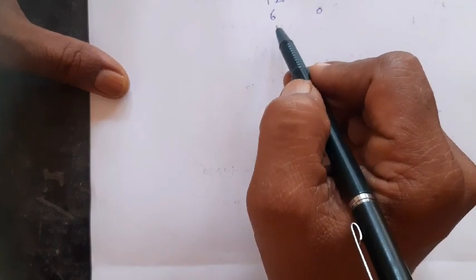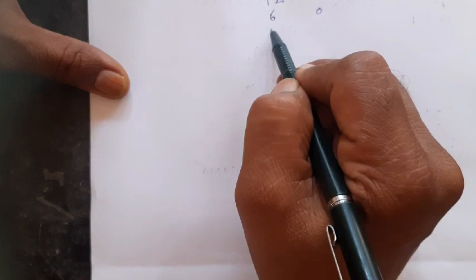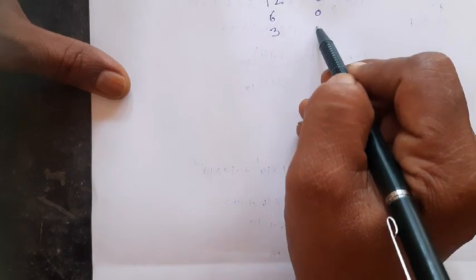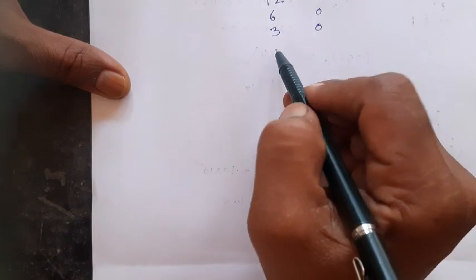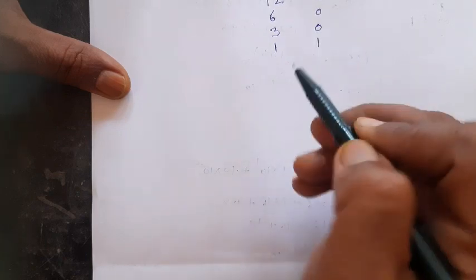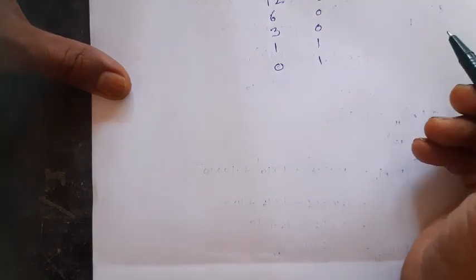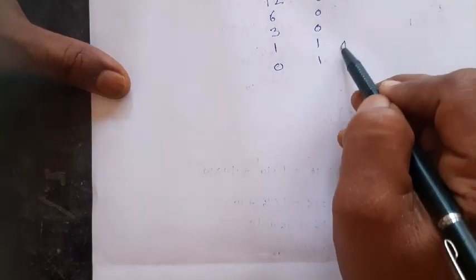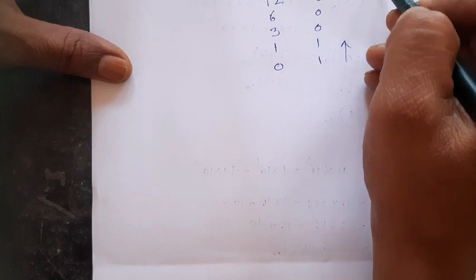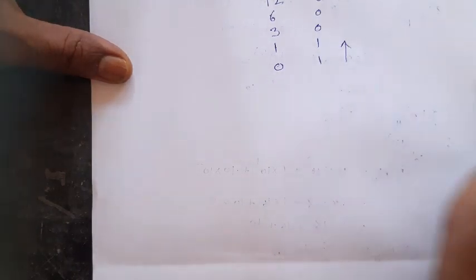Yes. But now it seems that something is off, but we will check. Then I will write here it is 3 with a remainder of 0. Then I will write here it is 1 with a remainder of 1, and then 0 with a remainder of 1. Correct? Therefore, the technique is that we will have to write in reverse order. Therefore, it will be 1 1 0 0 0 1, and this should be in binary.